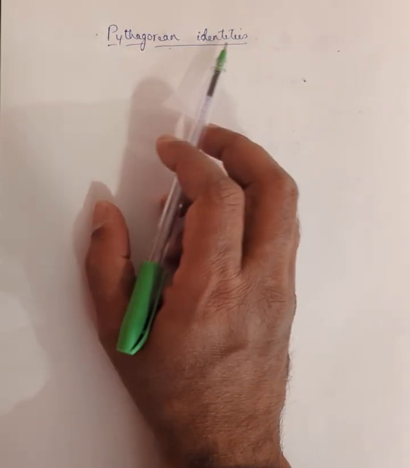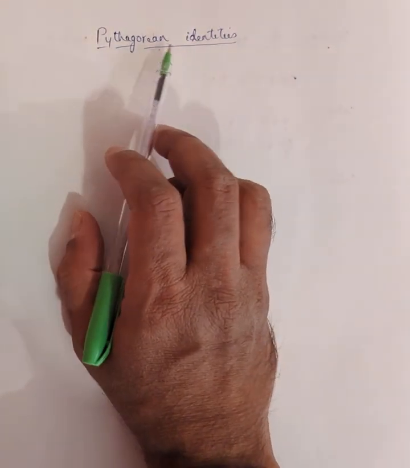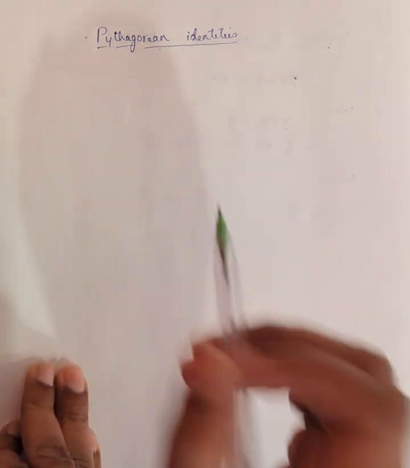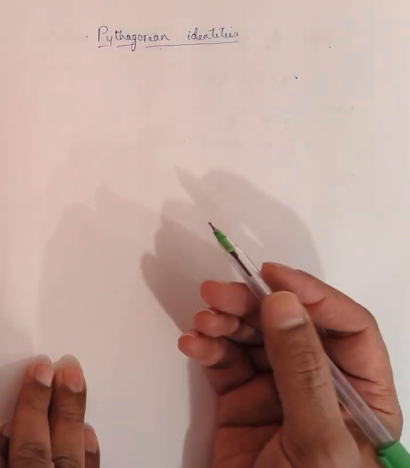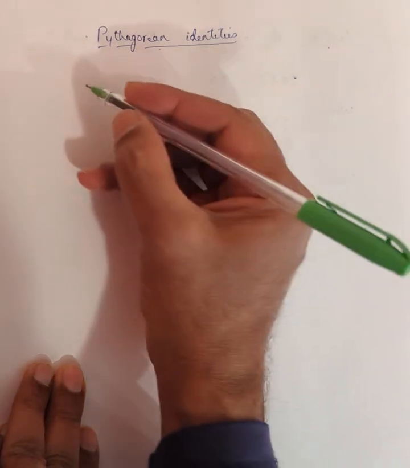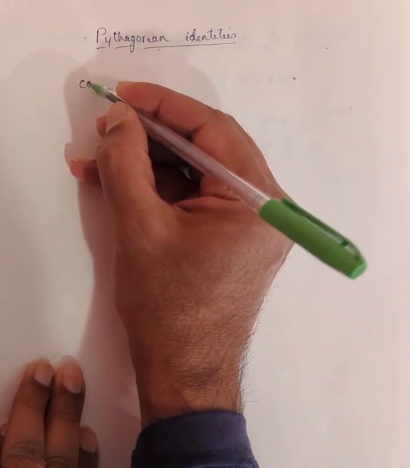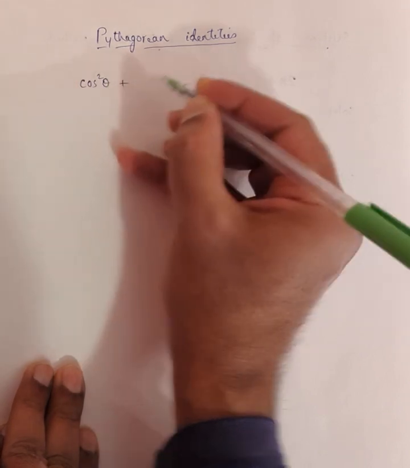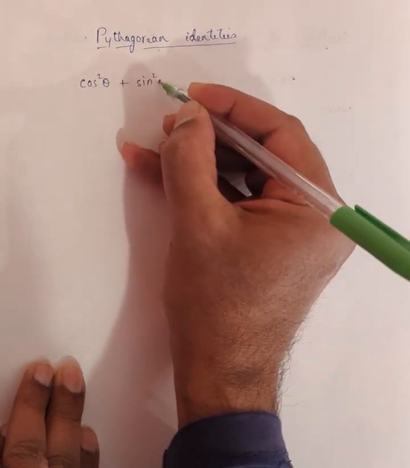Pythagorean identities. In this video, we'll cover three Pythagorean identities. But the one that's most important, that gets used most often, is this: cos square theta plus sine square theta is equal to 1.